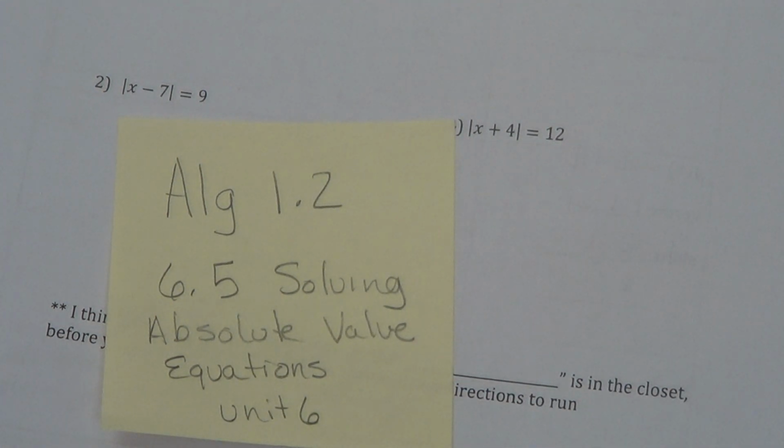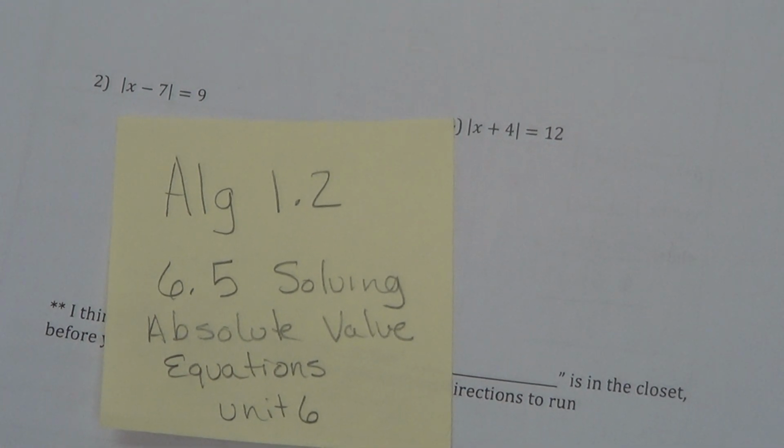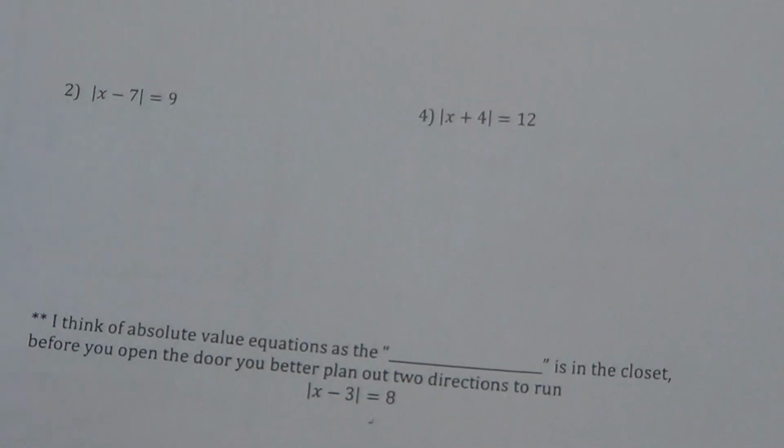Welcome to Algebra 1, Semester 2, Unit 6. This is 6.5, Solving Absolute Value Equations.